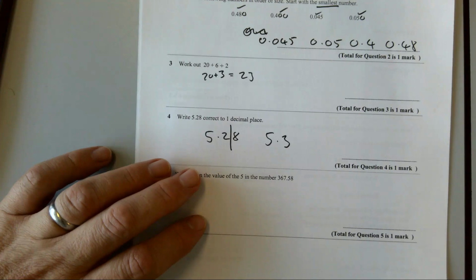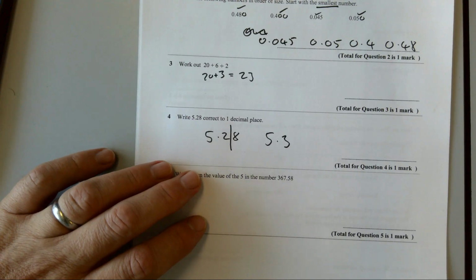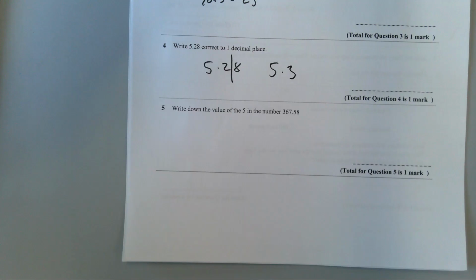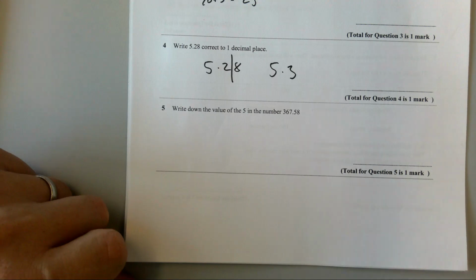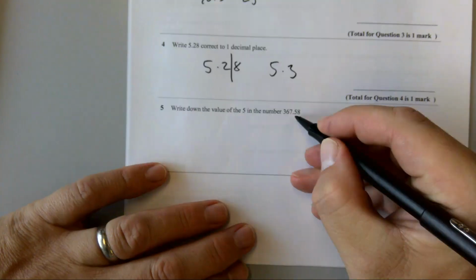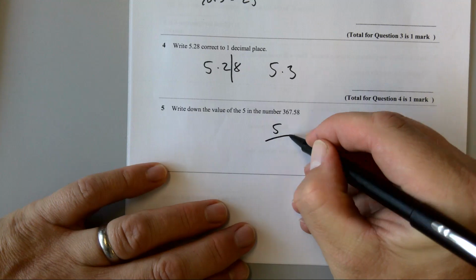Then, looking at the next question, write down the value of the 5 in the number 367.58. So the 5 stands for 5/10. 5 stands for 5/10.